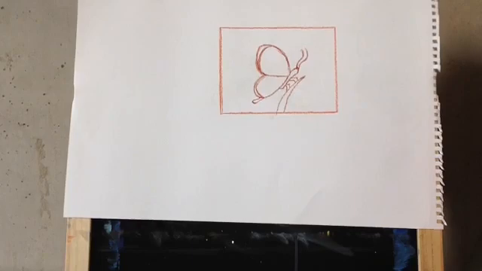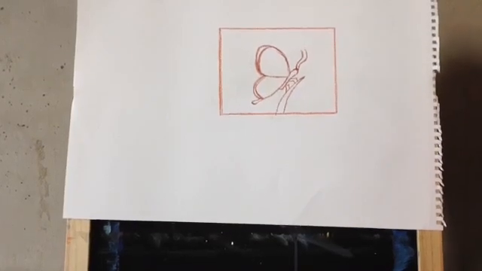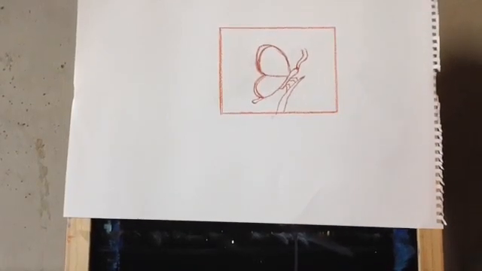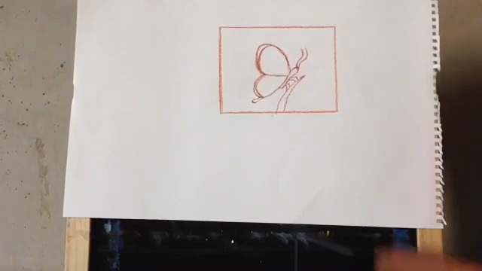Antenna, yes. We are not going to do the eyes. Harshini, Radhika, yeah, antenna.